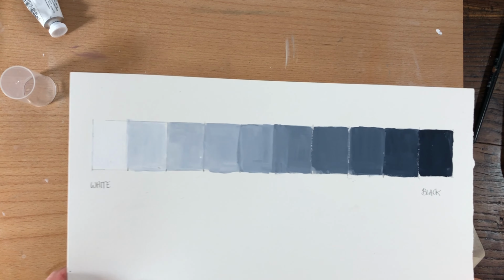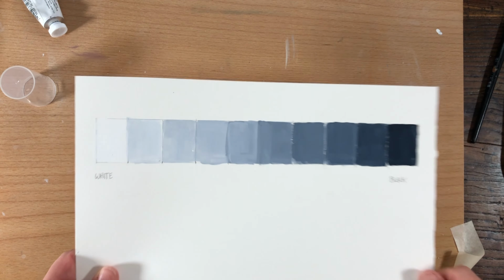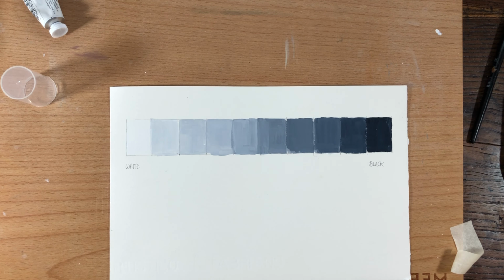Now that I have my value scale, I can use this when I'm working on a painting to make sure that I am using the right value.